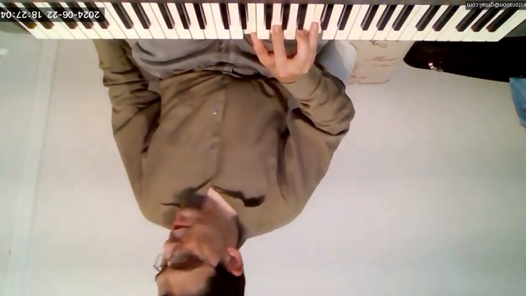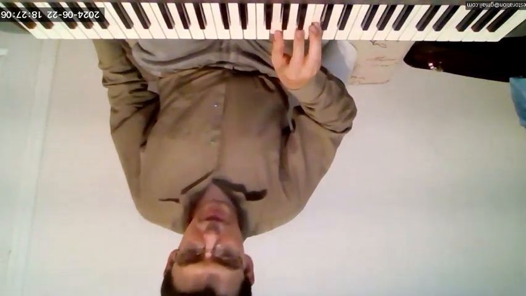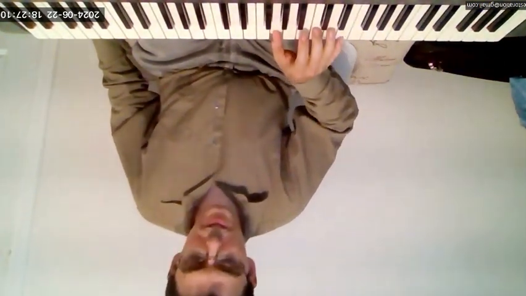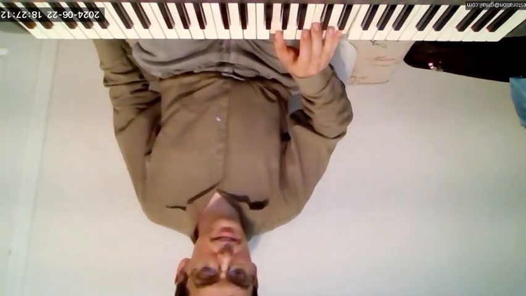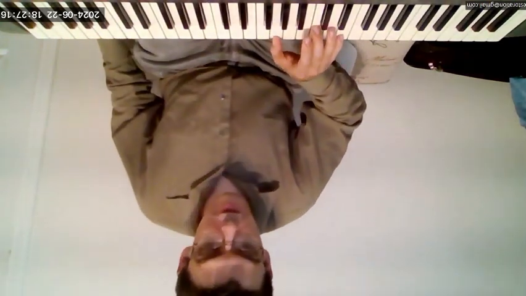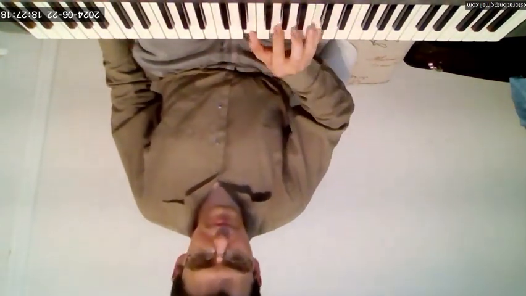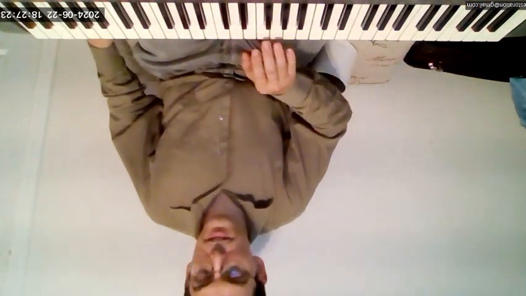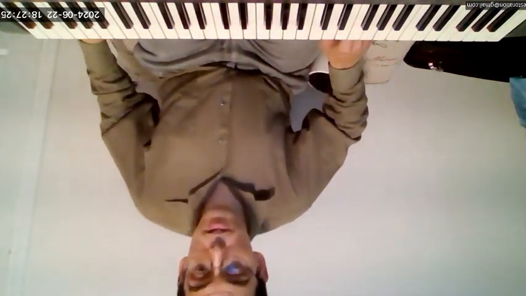What if we want to put the G on the bottom? Oh, so jump that E up to the top. G, C, E. That's another inversion of the C major chord. It's still a C major chord. That's another thing we can do when we're improvising, and that's another key to playing chords.